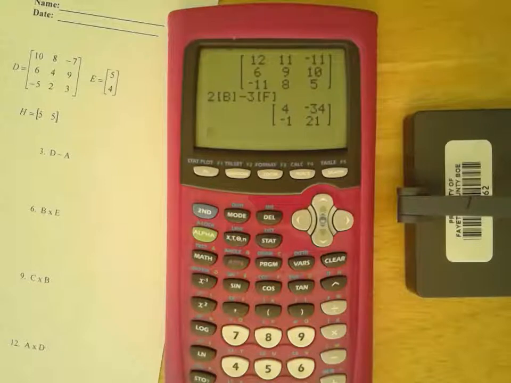Whoops, I may have entered a number wrong. So we have different answers. So Miss Willoughby, is this just work on the rest?